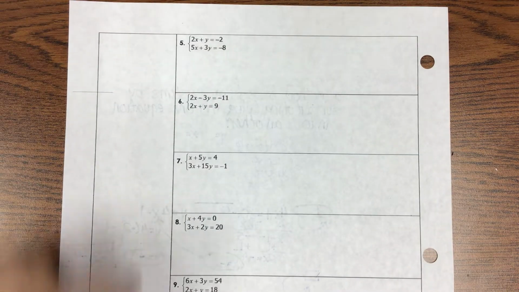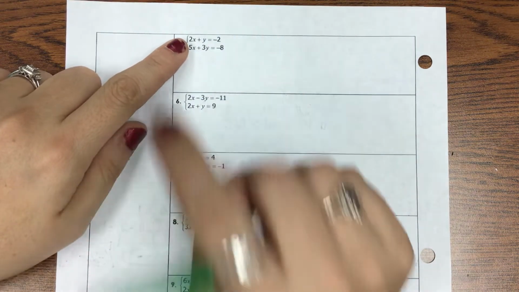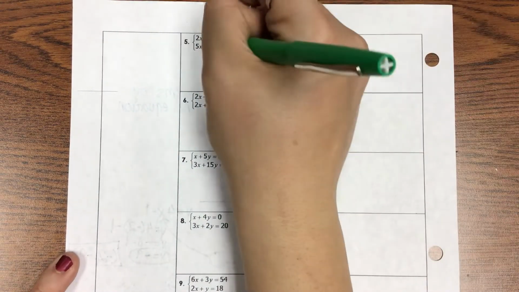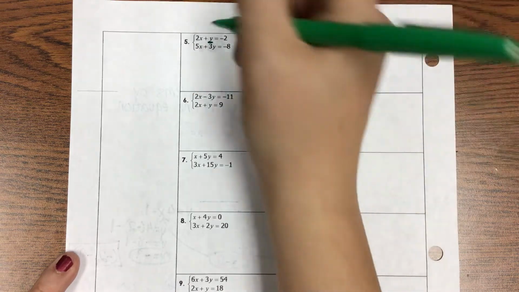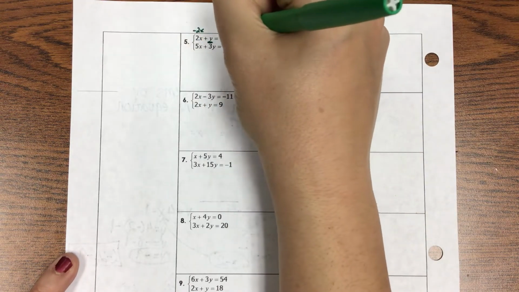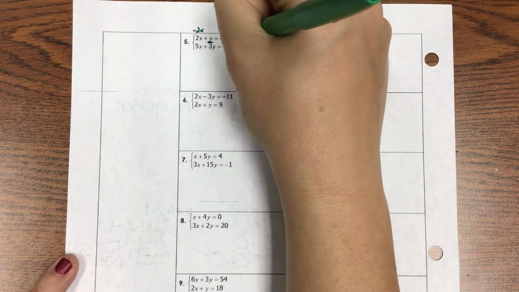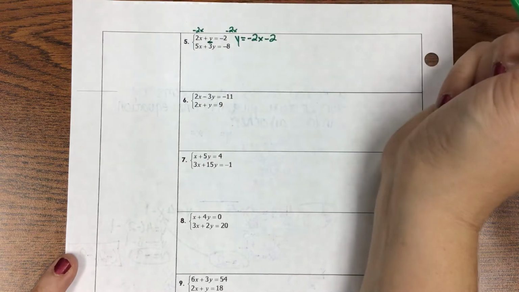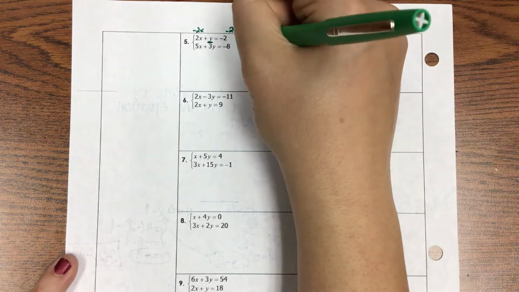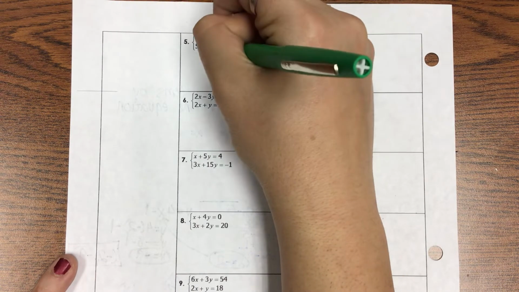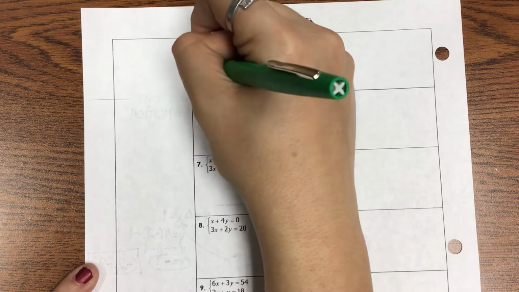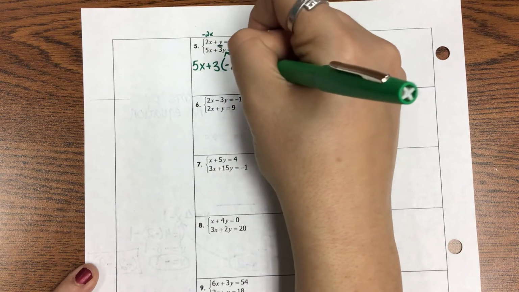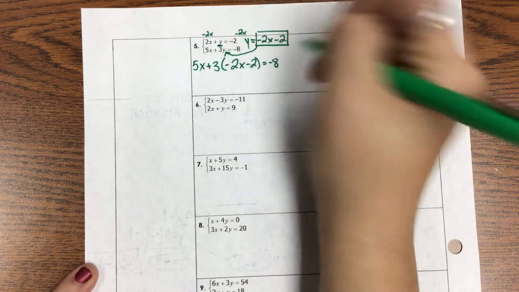When I make it to my questions on the back, now I don't have an equation that is just y equals or x equals. I have to choose. If I'm looking at this equation, it's going to be simpler to turn that into y equals, because I can just subtract 2x on both sides. So I could use the equation y equals -2x minus 2. And from there, I can take this information and plug it in. 5x plus 3, my y is -2x minus 2, is equal to -8.